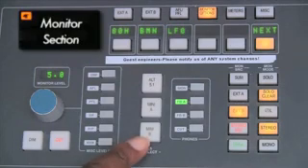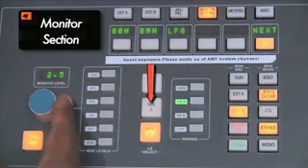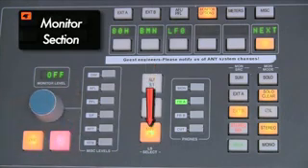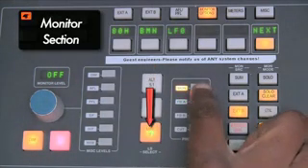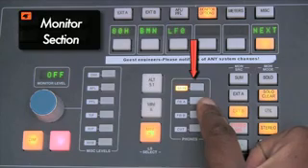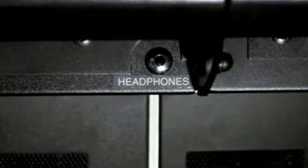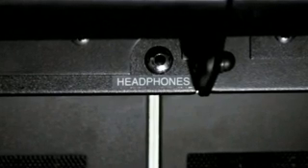Here's our monitor section. This section allows you to select between multiple monitors, Mini A or Mini B, or your main monitors with the lights off. You can choose a source for your headphones and whether to mute those. Underneath the center section there's a headphone jack, and that relates to this headphone option.